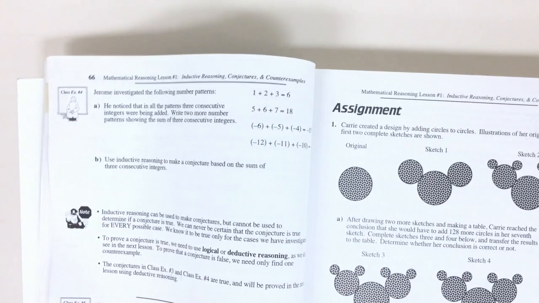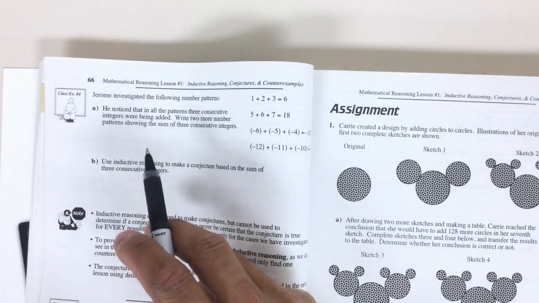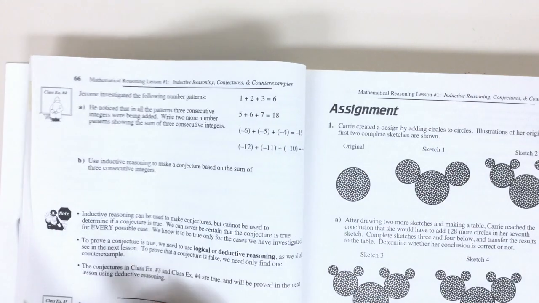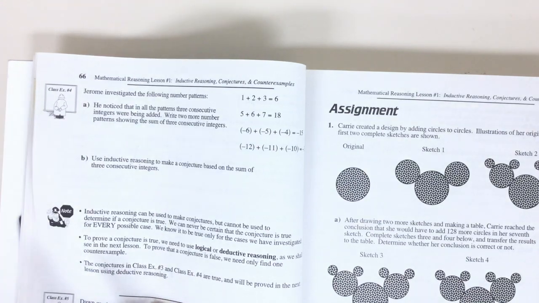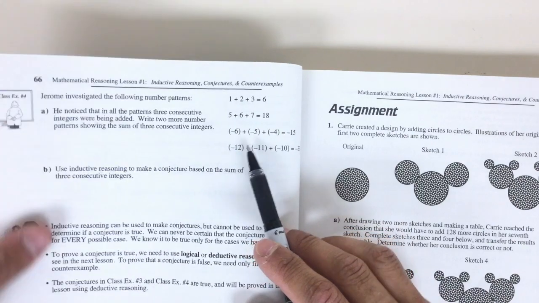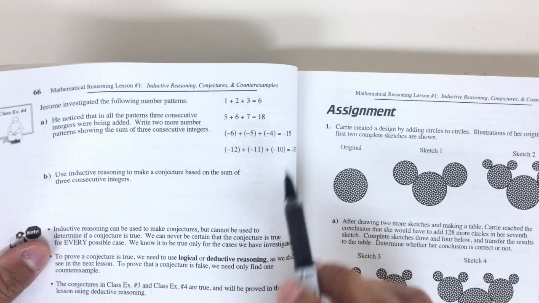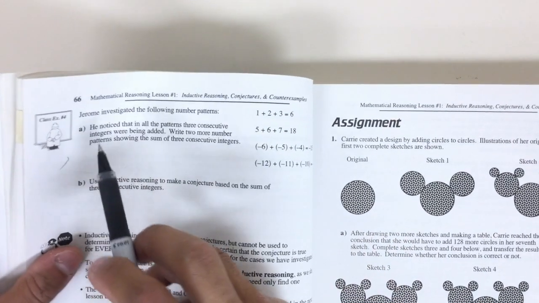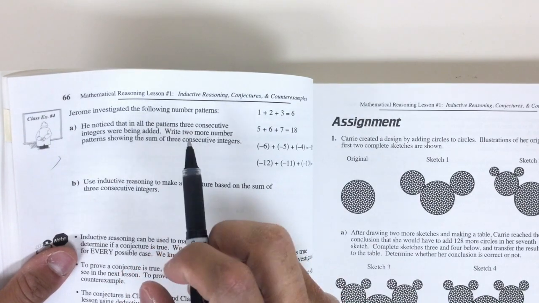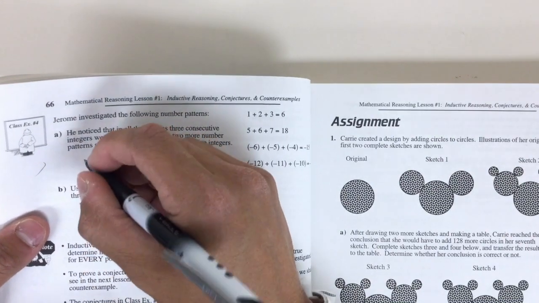All right, last example we'll look at today is class example number 4. So we have Jerome, and he's investigating the following number pattern. So 1 plus 2 plus 3 equals 6. 5 plus 6 plus 7 equals 18. Negative 6 plus negative 5 plus negative 4 equals negative 15. Negative 12 plus negative 11 plus negative 10 equals negative 33. So Jerome notices that in all the patterns, 3 consecutive integers were being added. Write 2 more number patterns showing the sum of 3 consecutive integers.